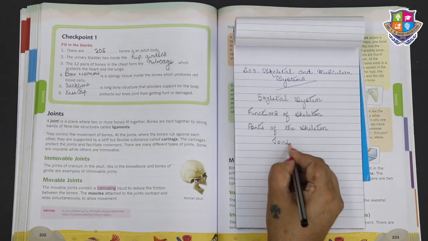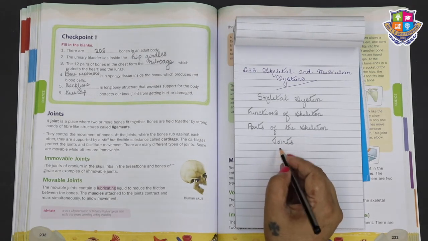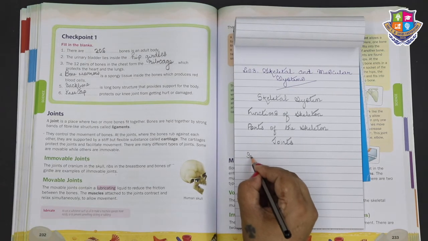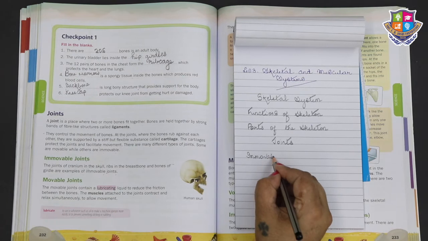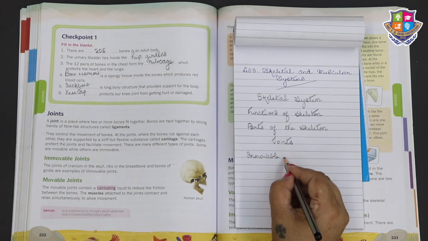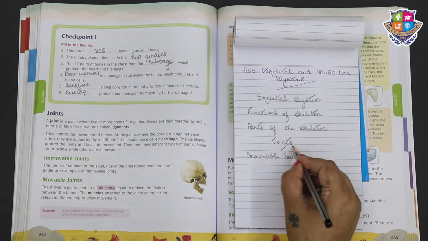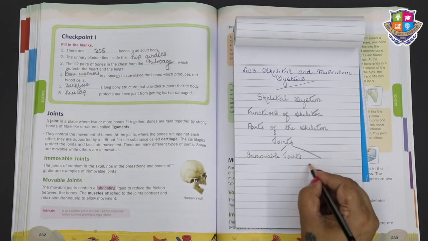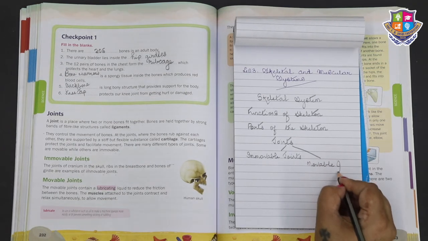We have not completed it. Under joints, we are learning the immovable joints. I hope everybody understood about it. Then we are going to move on to the movable joints.